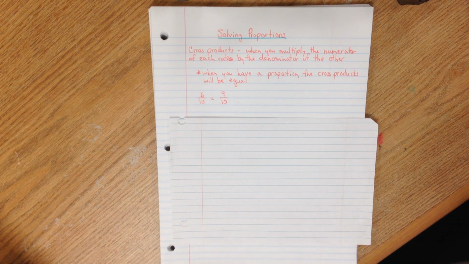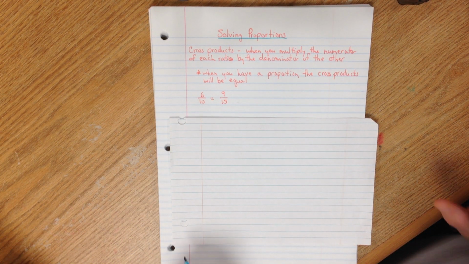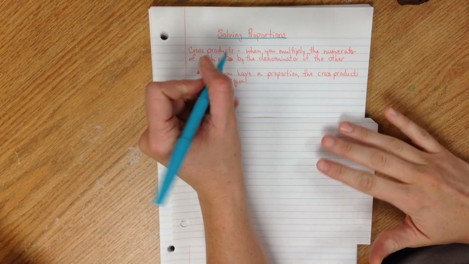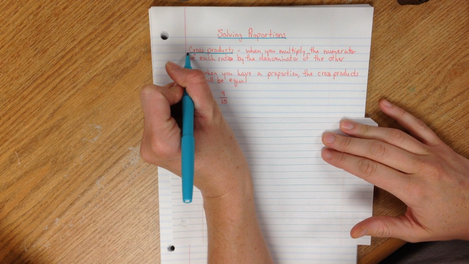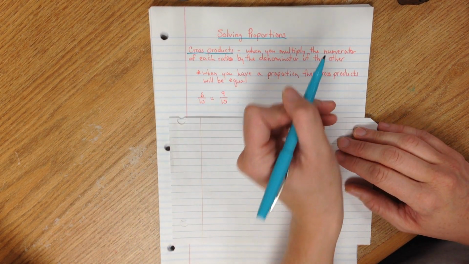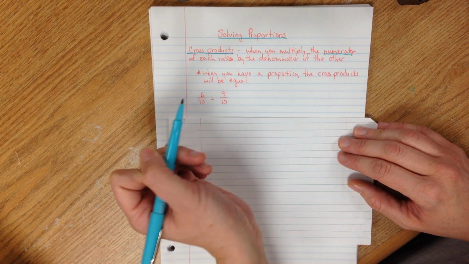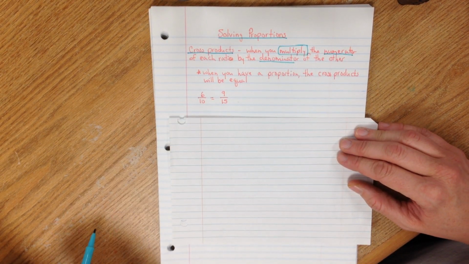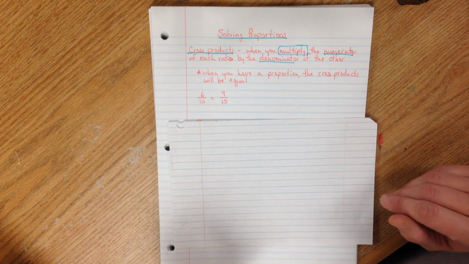Okay, now that we know what a proportion is, let's talk about how to solve proportions. So first thing we need to remember is what cross products are. Cross products is when you take a set of fractions that are set up like this and you multiply the numerator of each ratio by the denominator of the other. And I'll show you what that looks like.